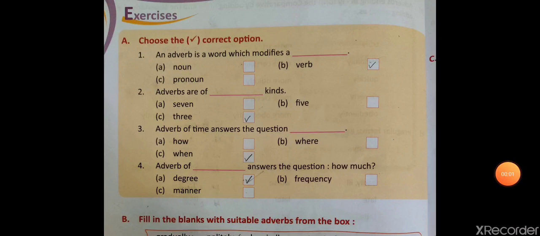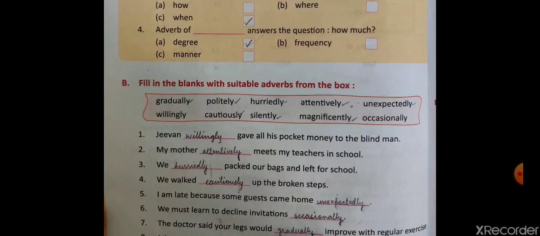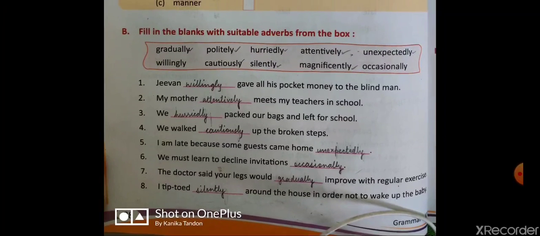Coming on to the exercise part. An adverb is a word which modifies a verb. Adverbs are of three kinds. Adverb of time answers the question when. Adverb of degree answers the question how much. Now fill in the blanks with suitable adverbs from the given box.